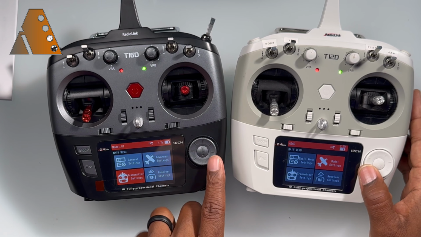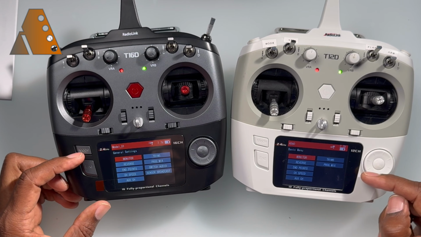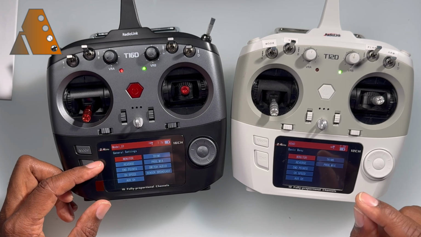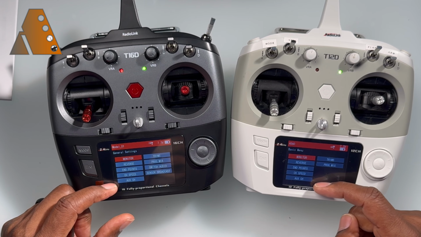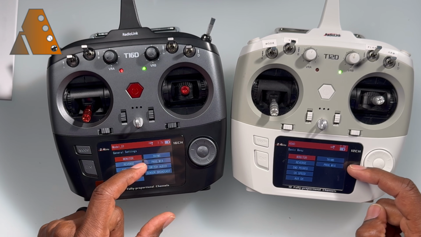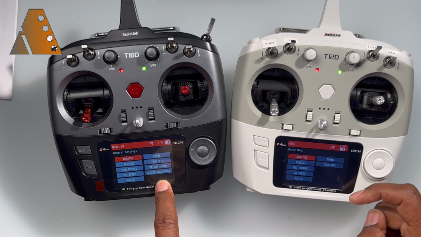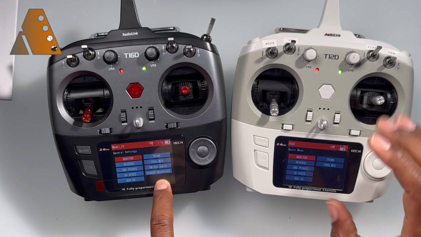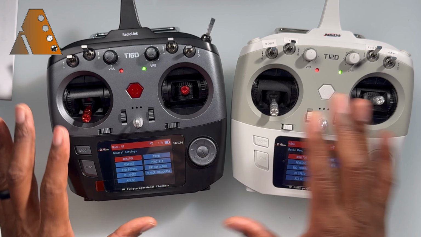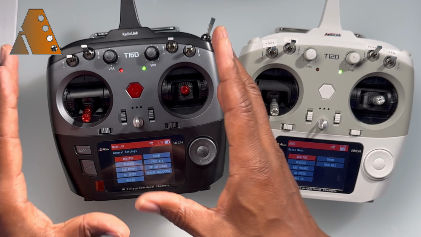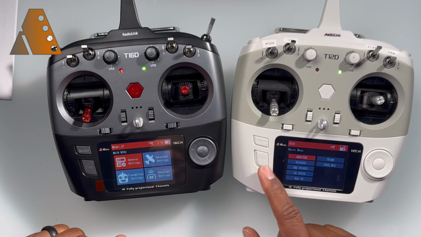So if we go to basic settings real quick, let's see if we have any differences here. It does have a difference. So you have monitor, reverse, endpoints, channel speed, aux, trims, program mix. Here you have switch audio and a sensor broadcast, where you don't have that on the T12D. So that's one of the differences, and we'll try to do another video just going into what many of these screens do in the future.